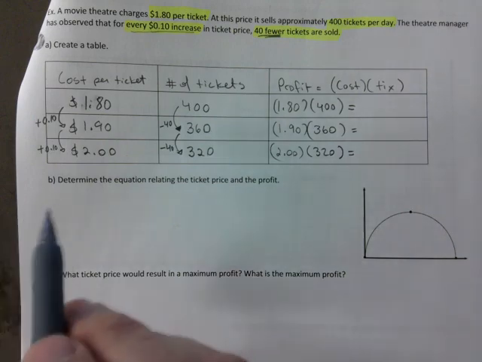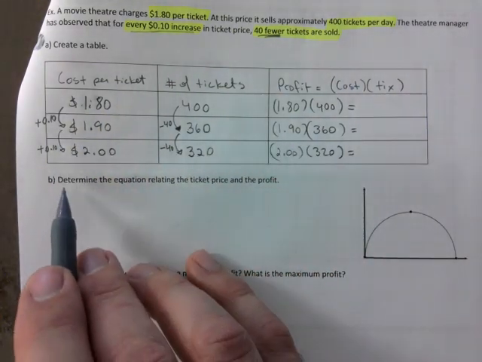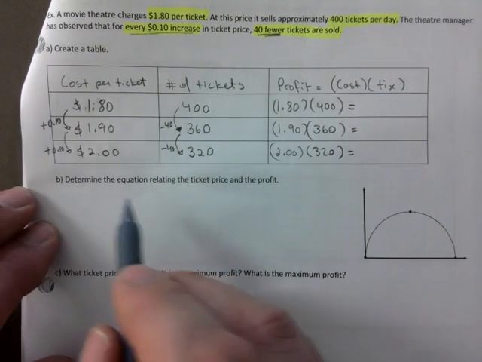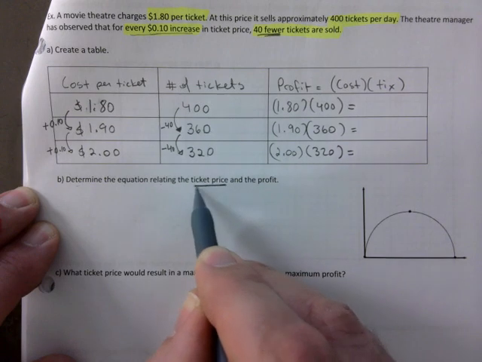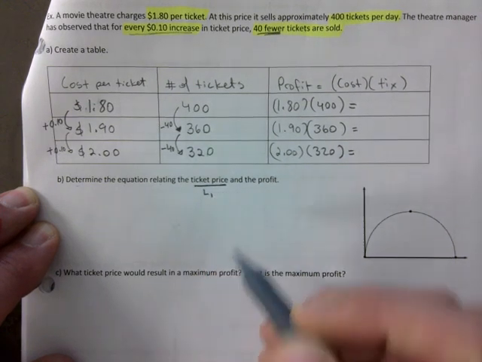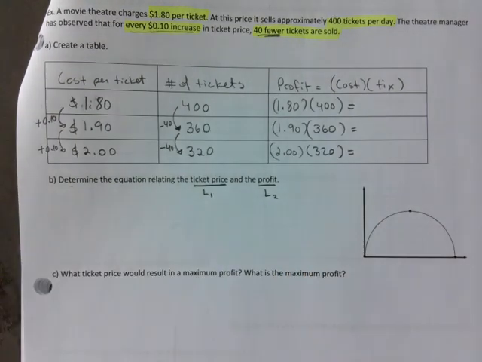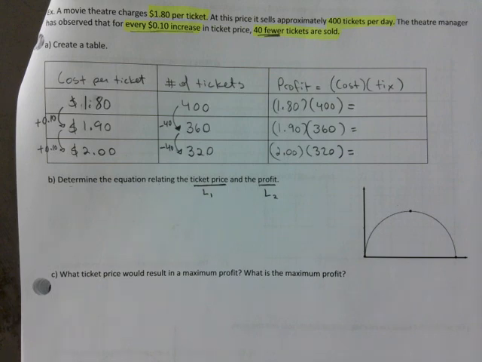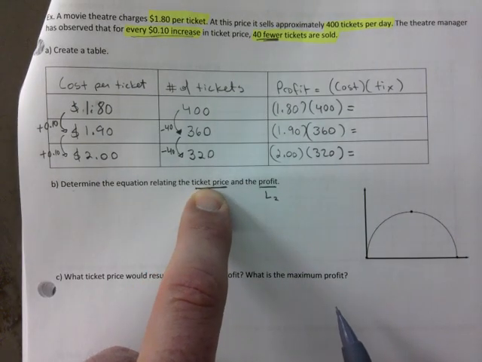So let's read. So this is technically our table. It's now created. Determine what it says here. Determine the equation relating the ticket price. That's going to go into L1 and the profit. If it just says come up with an equation relating this scenario, you have to choose which one goes into L1. In this case, they tell us ticket price.